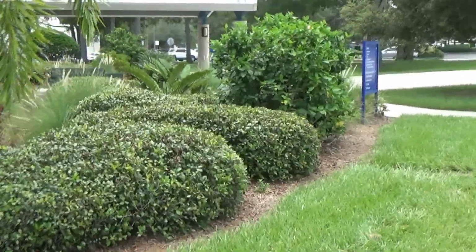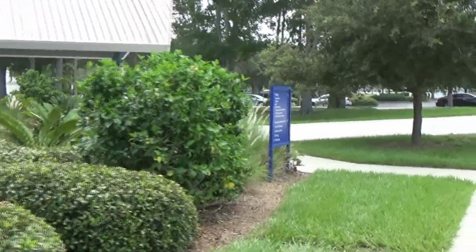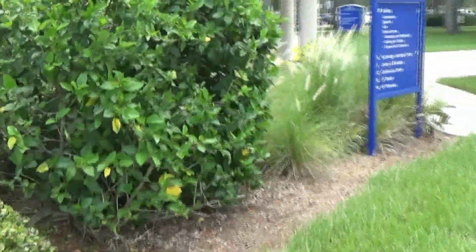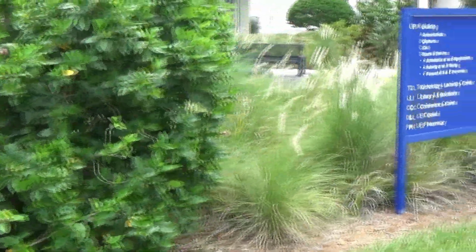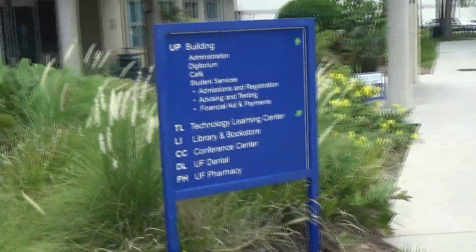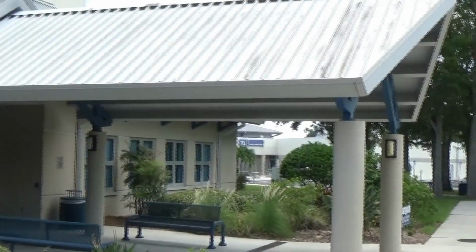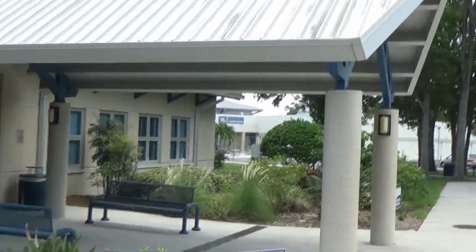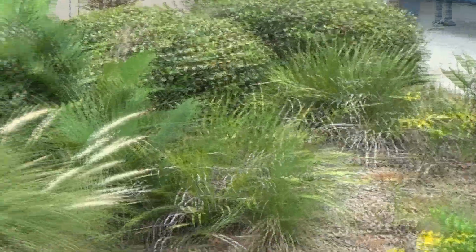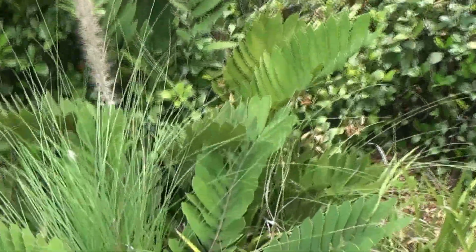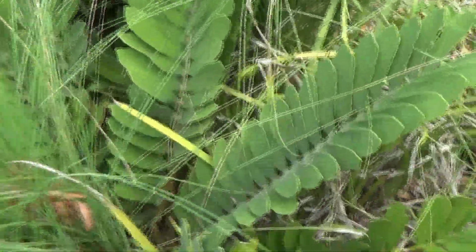Before I leave the main part of campus and head over toward the library to see some more ferns, I did want to point out one that's right here by the entrance to the UP building. Not where we started, which was over between the UP and the TL buildings. Right here at the main entrance, there is a plant, and you can see some of the big ones coming up, poking through.